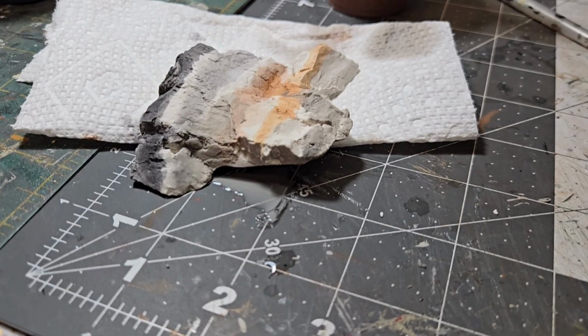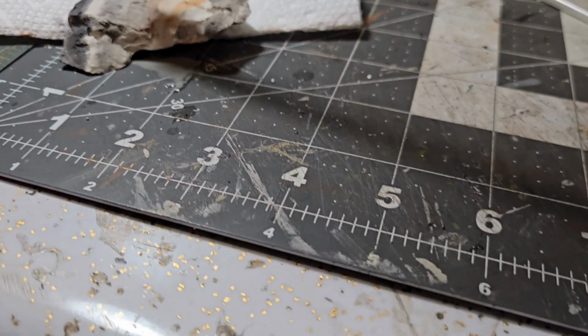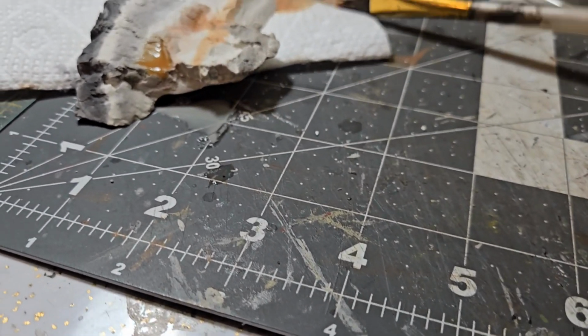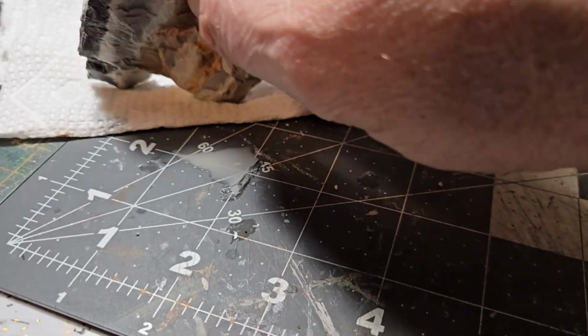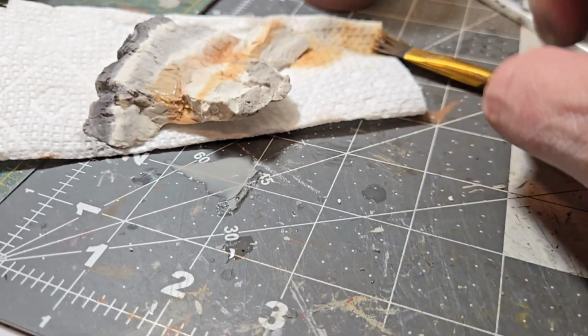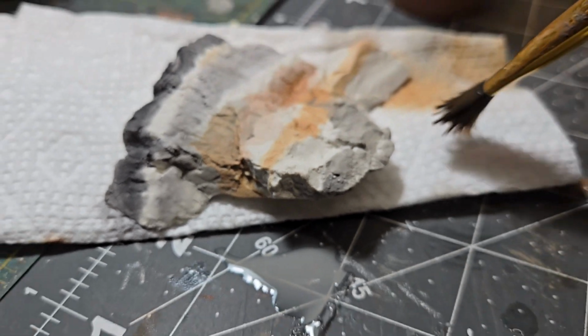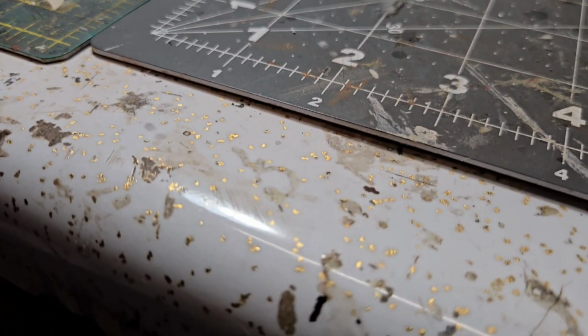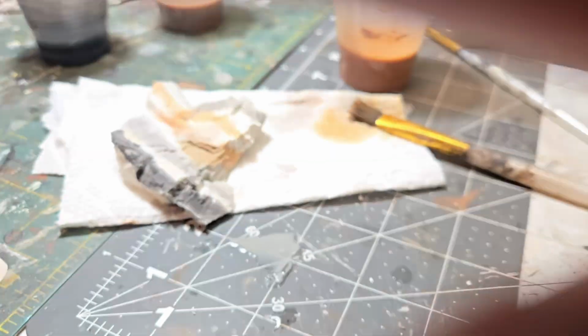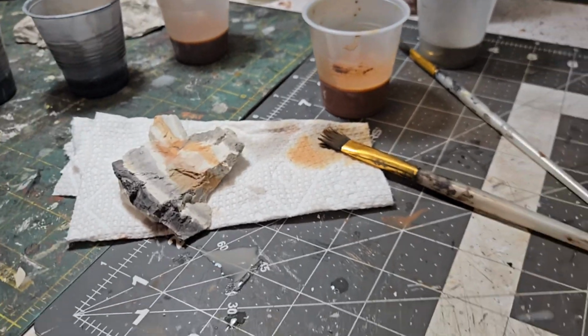And then I can go over with a little bit of brown. And you get kind of a grayish brown. Imagine that. So there's all kinds of stuff you can do. And it's just up to your imagination and whatever you think looks good.